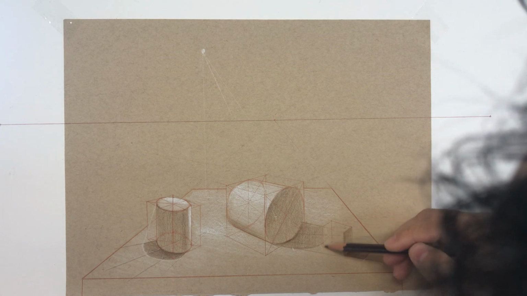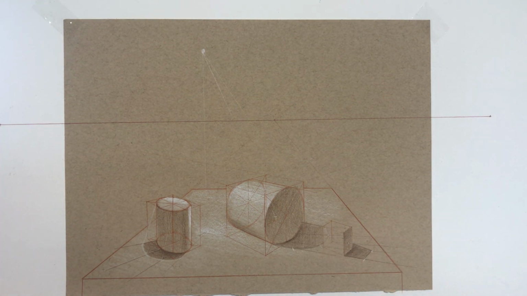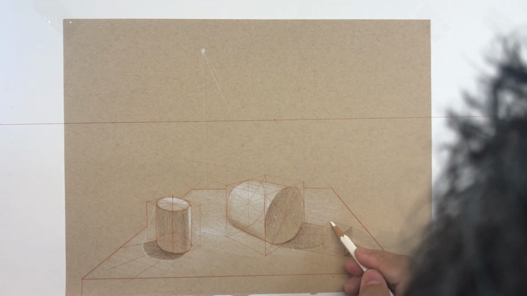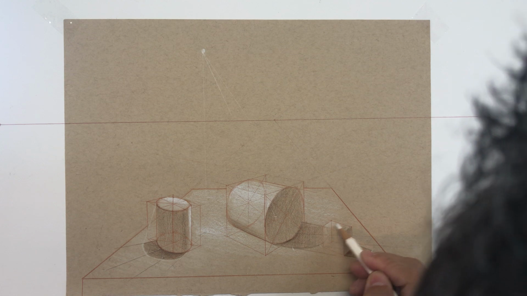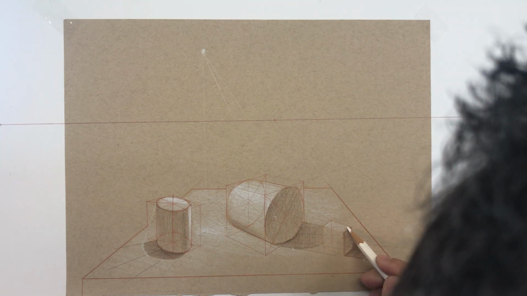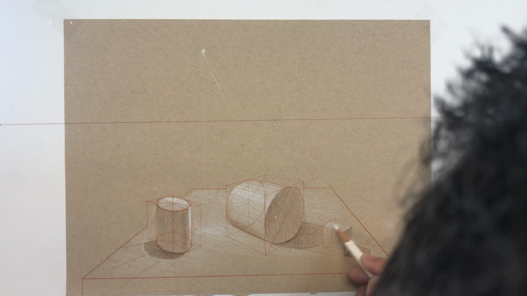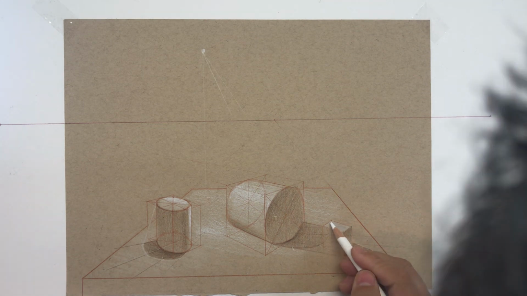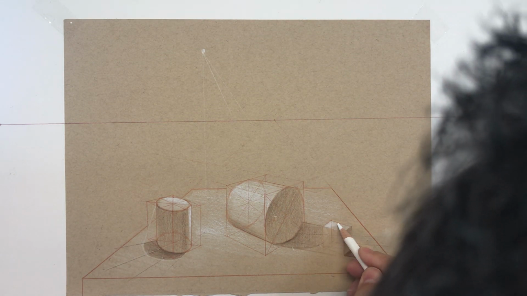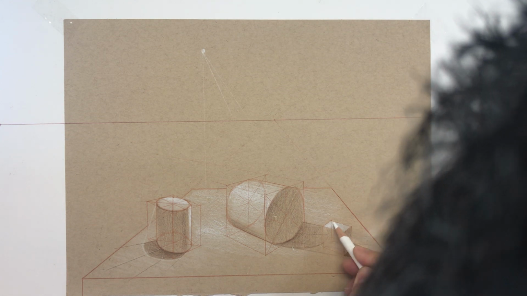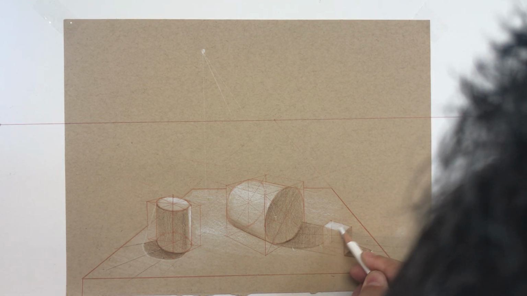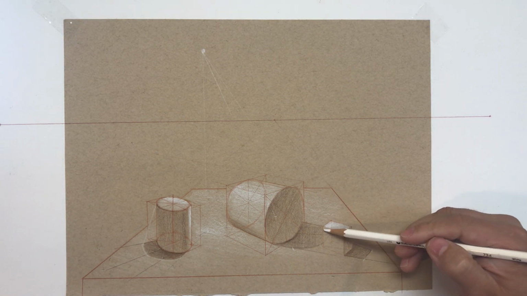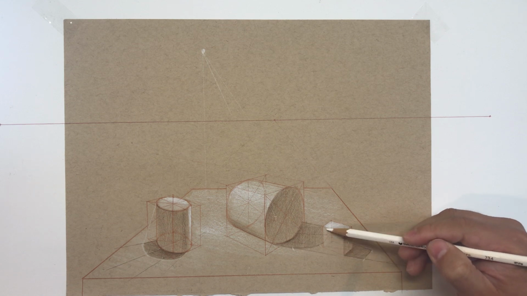This area here will not get as much light as the top surface. So this surface will get the most light relative to the light source. This would be the lightest, and darken up as it goes away. Because it's a flat plane, it's going to pick up the most light. And then on the sides, it'll pick up some light from top to bottom.